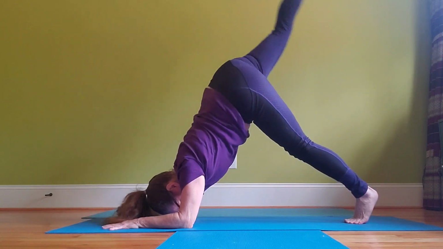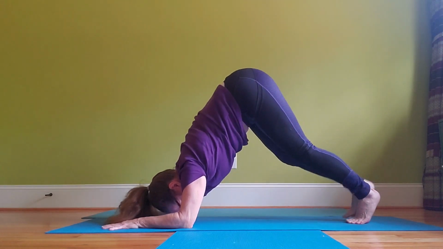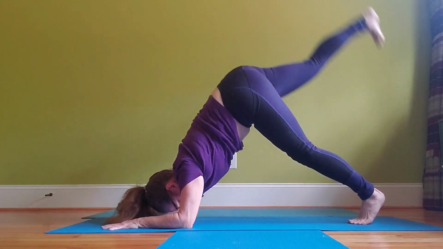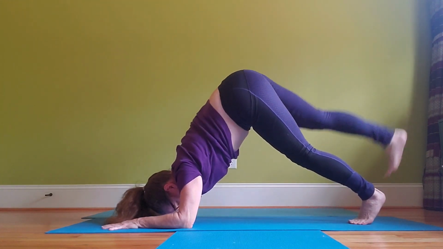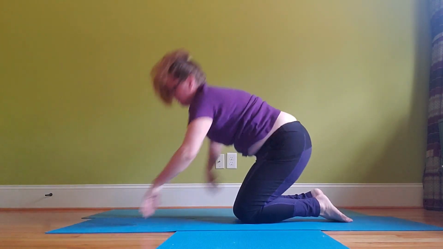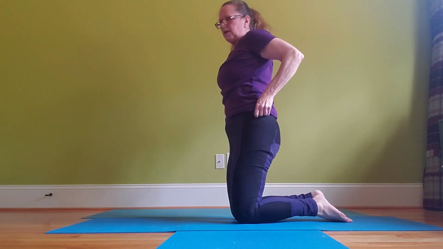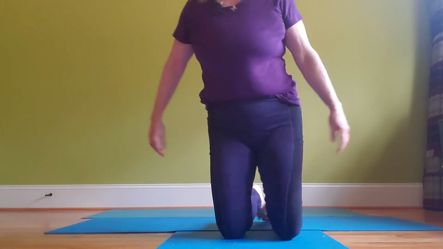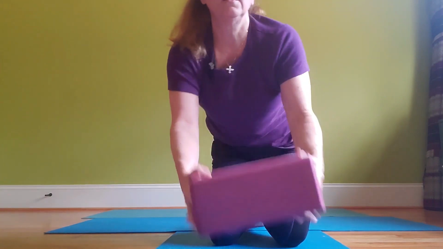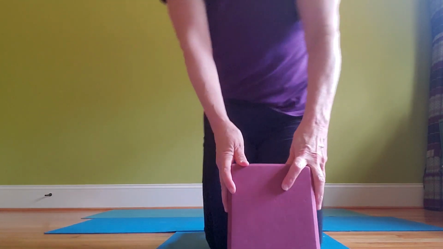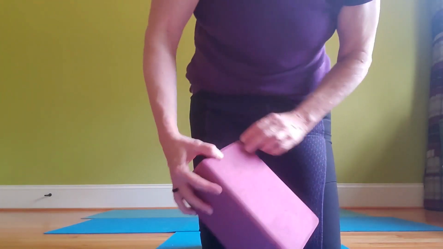And then if you want, the prep can be just getting used to what it feels like to be upside down and lifting these legs. Up and down. If you feel ready to go further, we'll talk about that. We'll come up, see what we can do here.